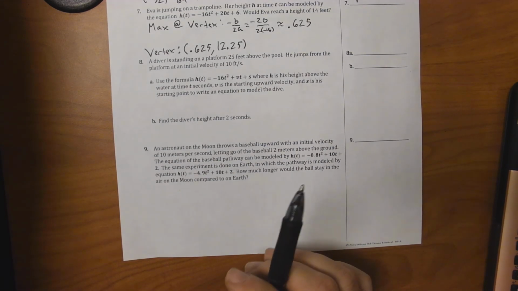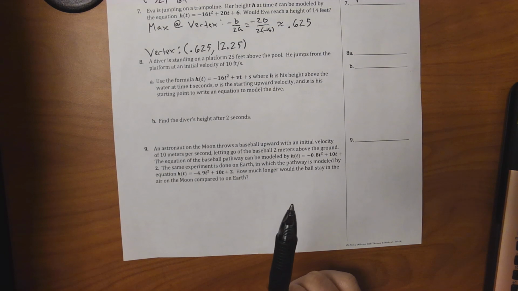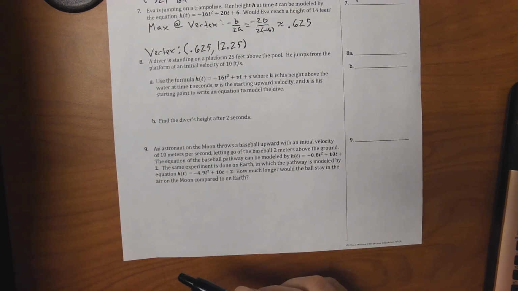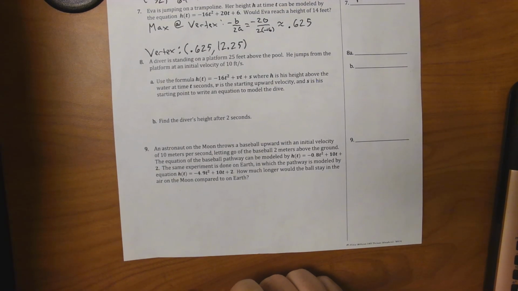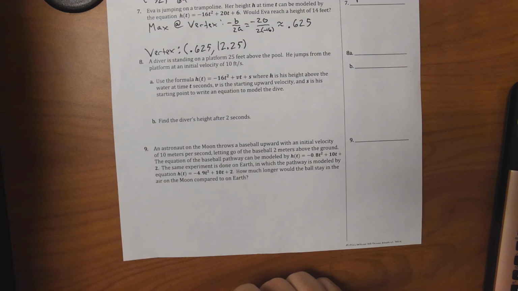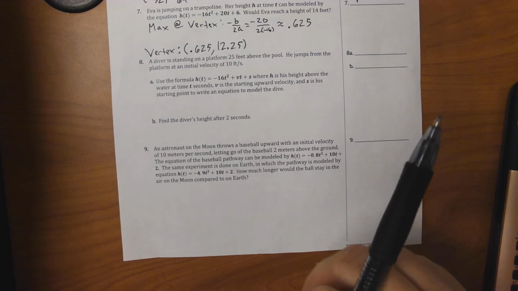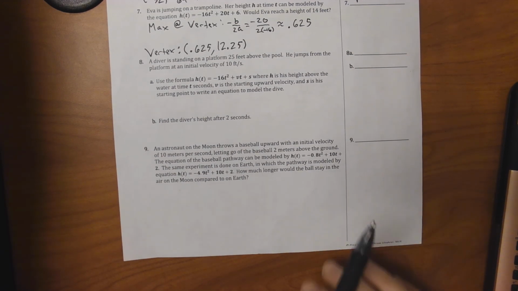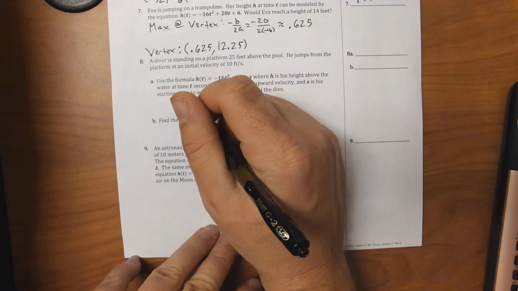A diver is standing on a platform 25 feet above the pool. He jumps from the platform at an initial velocity of 10 feet per second. Use the formula h at t equals negative 16t squared plus vt plus s, where h is height above the water at time t seconds, v is starting upward velocity, and s is his starting point, to write an equation to model the dive. So essentially, we're going to go ahead and construct the equation.